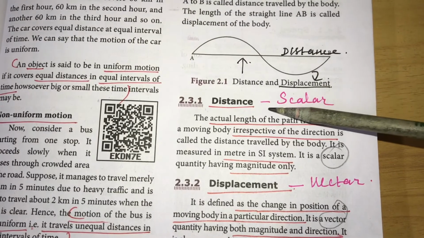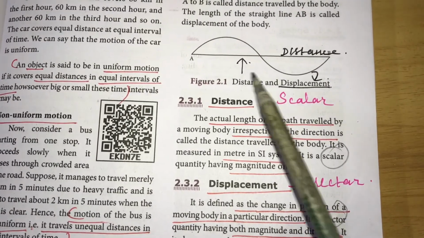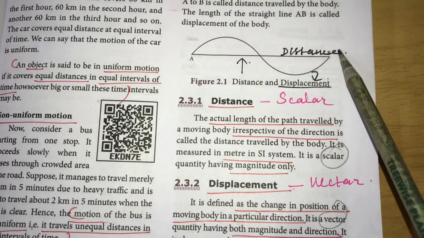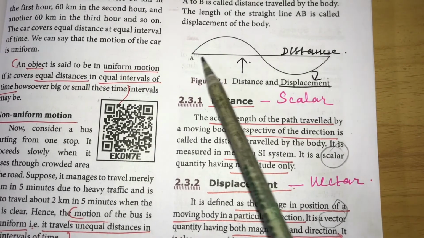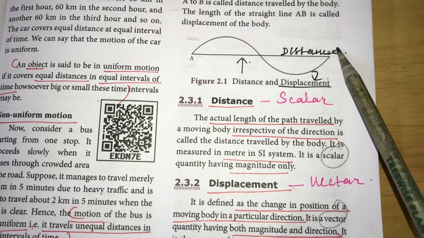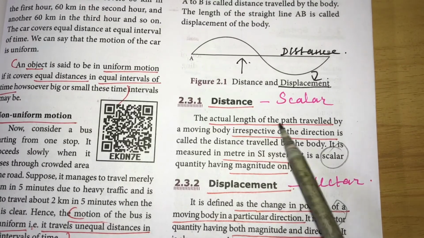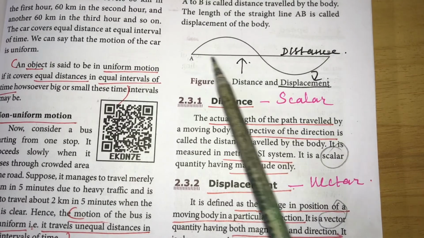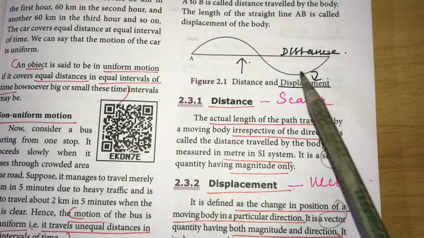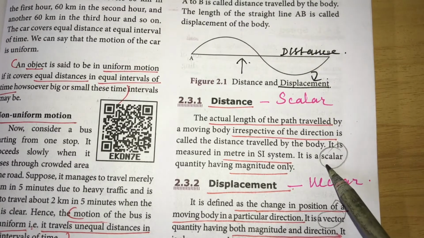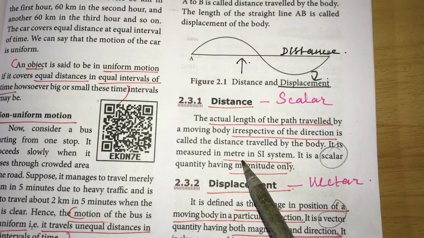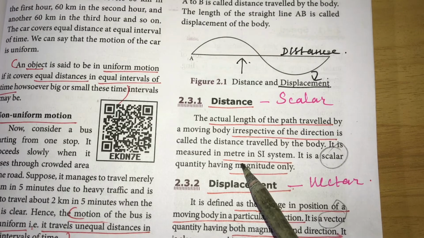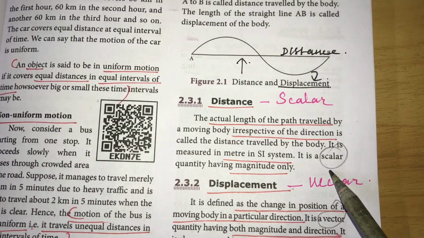Next heading is distance. What is distance? In this diagram, here the movement of an object from starting to the end, irrespective of the direction. The direction is not given, simply the movement of the object. So it is called distance. The actual length of the path travelled by a moving body, irrespective of the direction, is called distance. Here there is no direction, so it is a scalar quantity. The unit of distance in SI system is meter, and it is a scalar quantity.